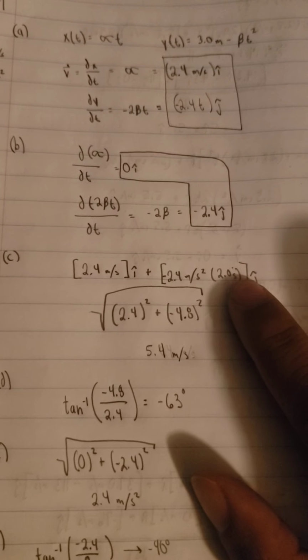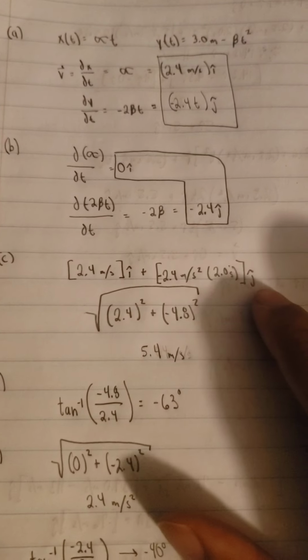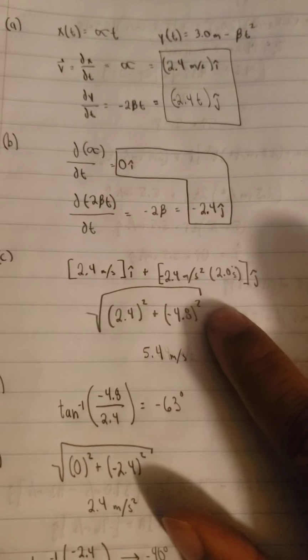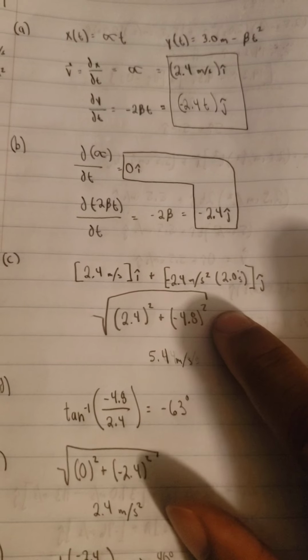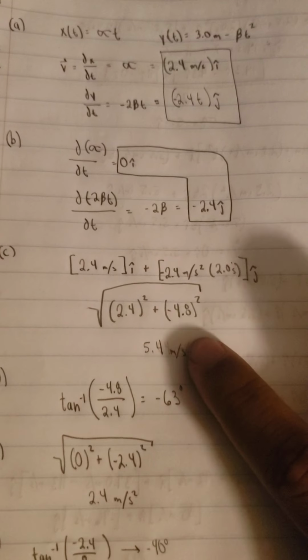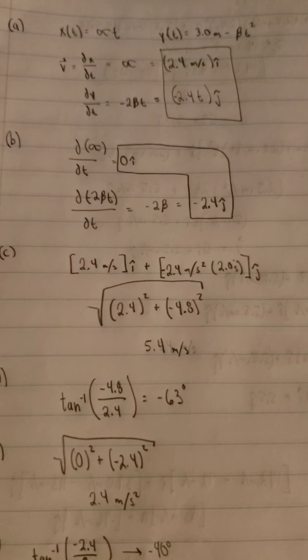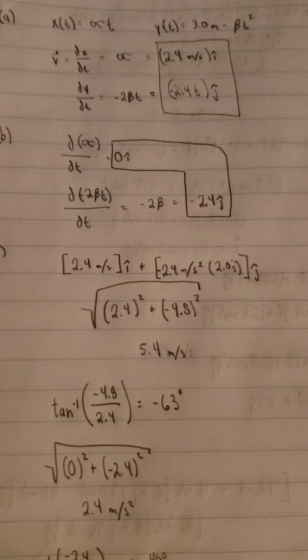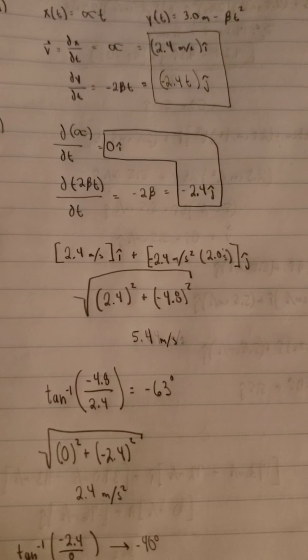And we'd only need to do that for the y component since there's no t in the x component. And then from there, we can calculate the magnitude here. Square root of 2.4 to the power 2 plus 4.8 to the power 2, which equals out to us getting 5.4 meters per second.